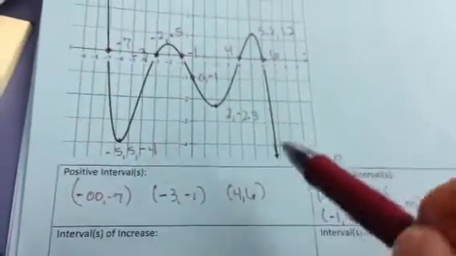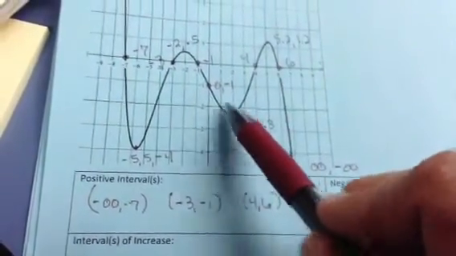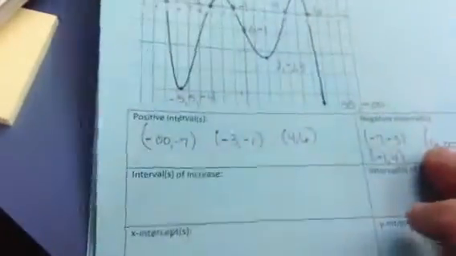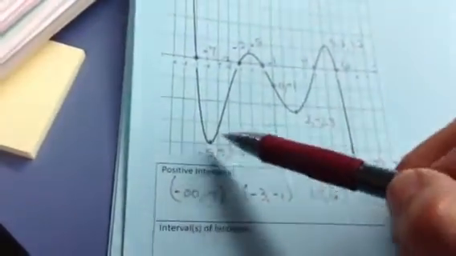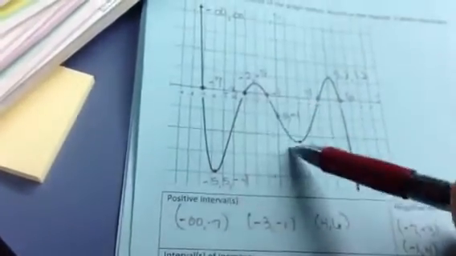And I'm putting parentheses, all of them. Infinity always has parentheses, but for instance, we don't know who the -1 goes to, the part above or the part below, so we wrap it in parentheses. So intervals of increase. Increasing is when it's going uphill. So here it's down, up, down, up, down.